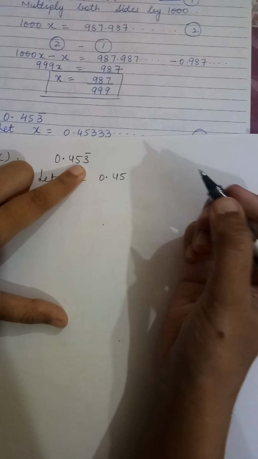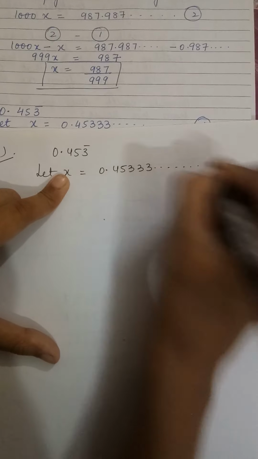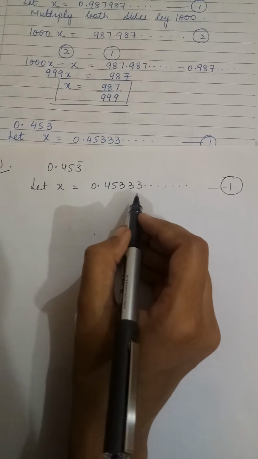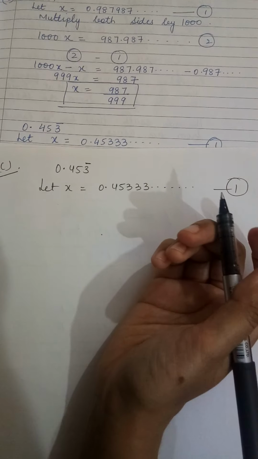Now the bar is on 3, so that means which number is going to repeat? 3. So 3, 3, 3 and so on. And this is going to be equation number 1. Now we are going to multiply both sides by 10. Why 10? Because the bar is above which digit? Only 1 digit.